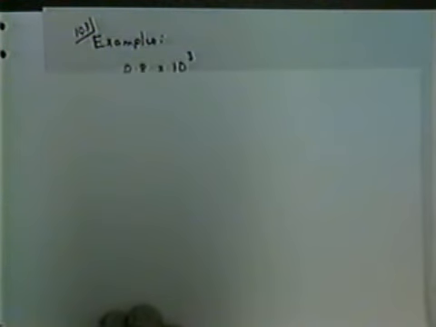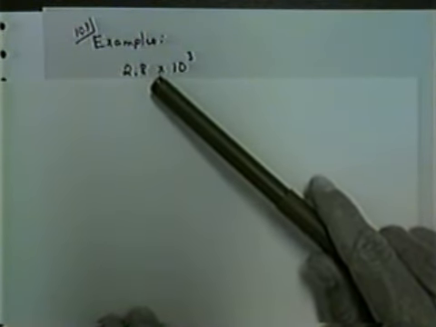Look at some examples. Let's look at 2.8 times 10 cubed. According to the order of operations, I do exponents before multiplying. So to do the exponents, I would do 10 times 10 times 10, which is 1,000. So 2.8 times 10 cubed is the same as 2.8 times 1,000. Now I do the multiplying. 2.8 times 1,000 is 2,800.